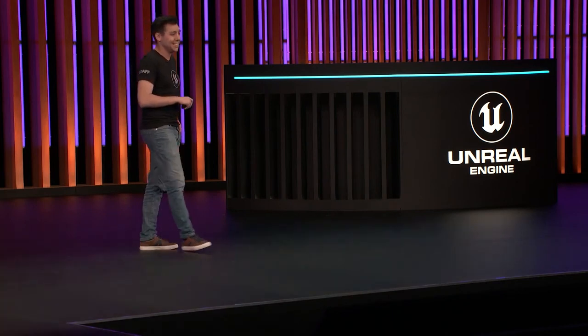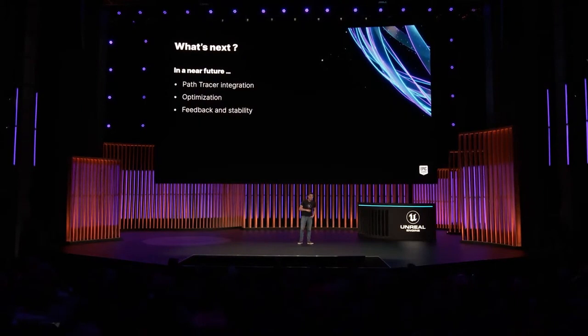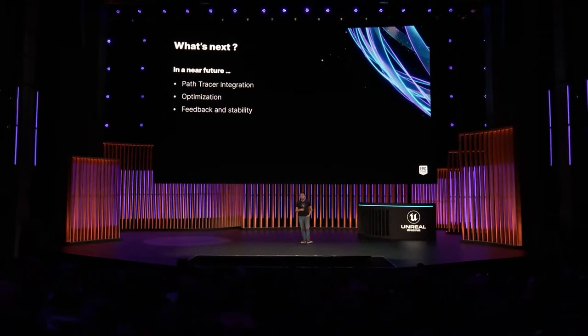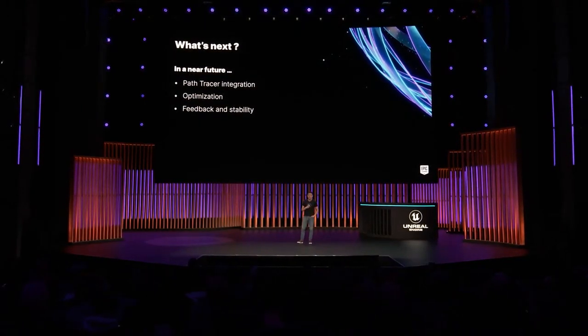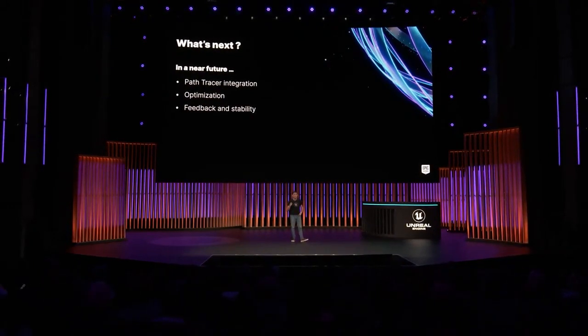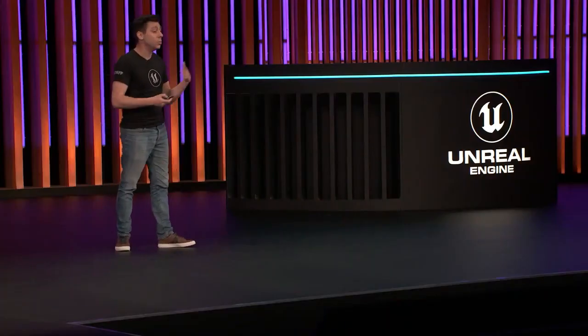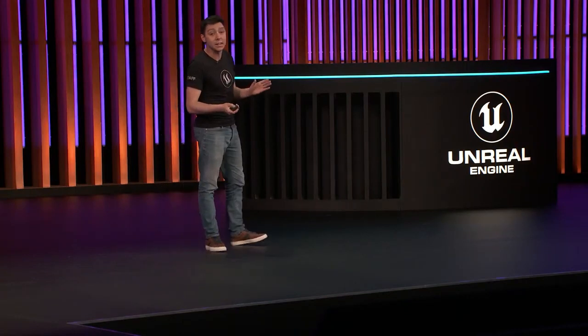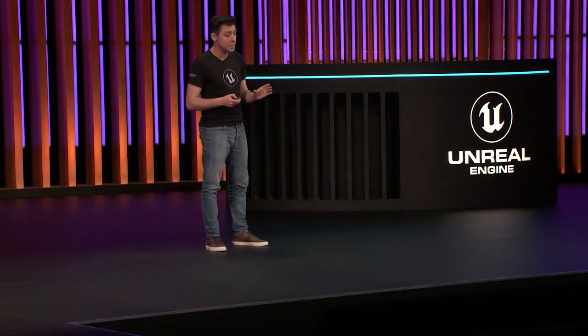All right, so what is next? Substrate is currently not supported by the path tracer, but the team is working really hard to have it working properly. We would like you to still use both options in order to validate your result with the path tracer. As you know, a continuous effort is made by the developers to always improve the performance without losing the quality of your material. Both performance and optimization are on the radar of the engineering team. We are also listening to feedback in order to improve the stability of Substrate.